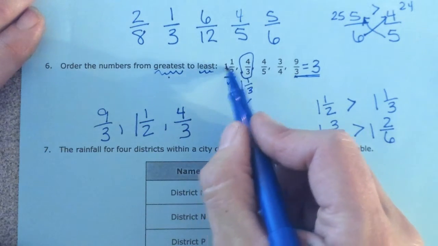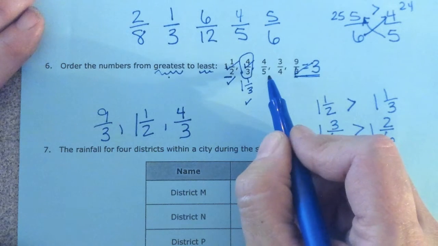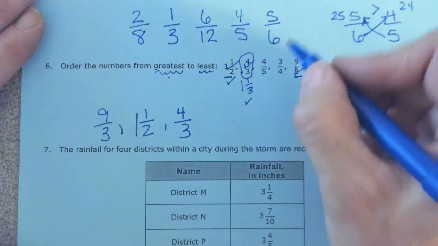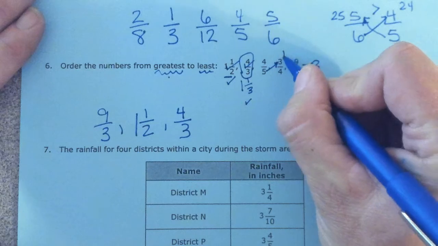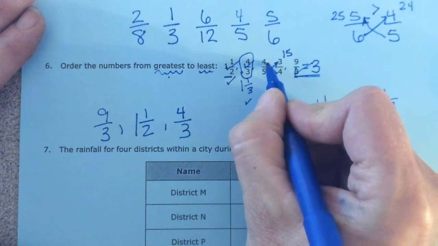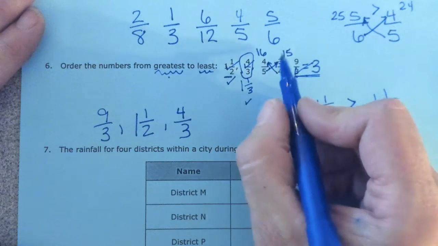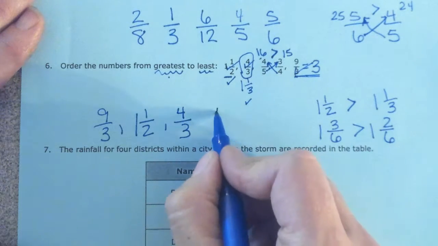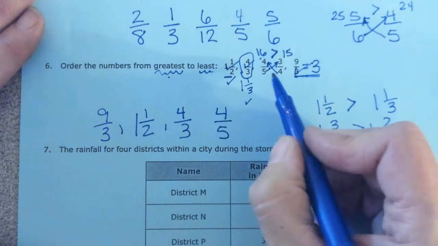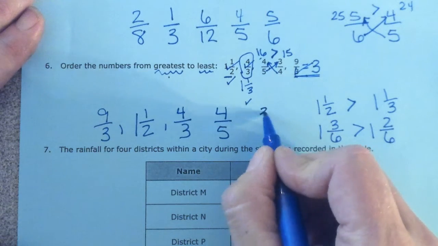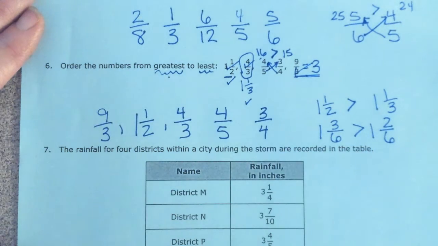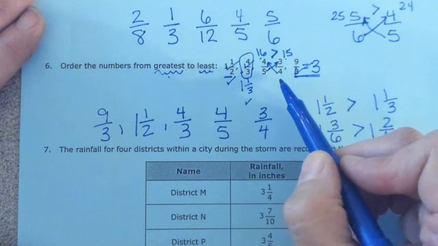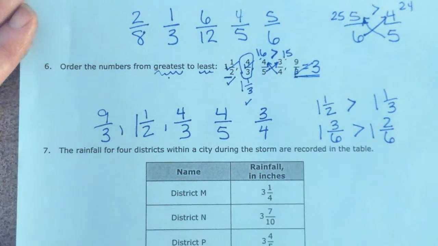Alright, so got that one done, and that one done. Now what we have left are the 4/5 and the 3/4. Again, we could use common denominator, or we could use our butterfly. 5 times 3, 15. 4 times 4, 16. Ooh, they were very close. The 16 is greater, so the 16, which is the 4/5, will go first. And then the 3/4 is the smaller one that will go last. Remember when you're doing the butterfly that you multiply from the bottom up and you write the number at the top. Bottom up, number at the top, and go diagonally.